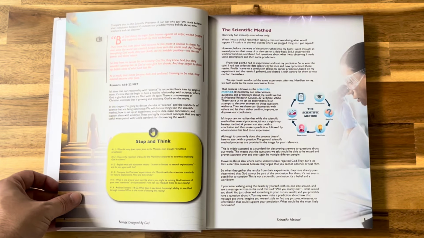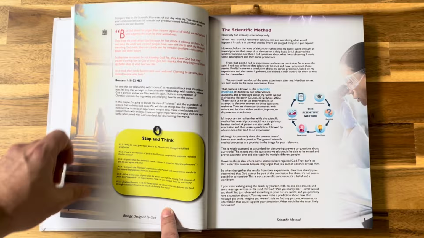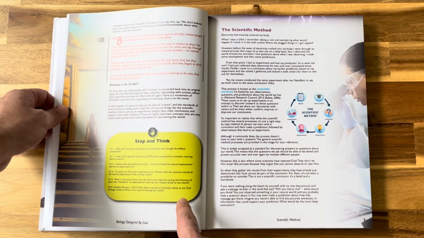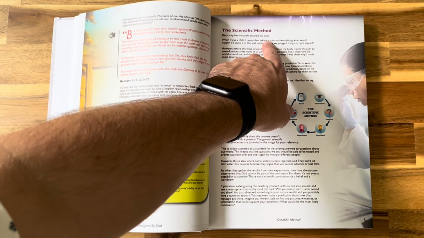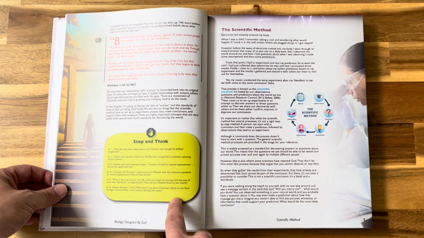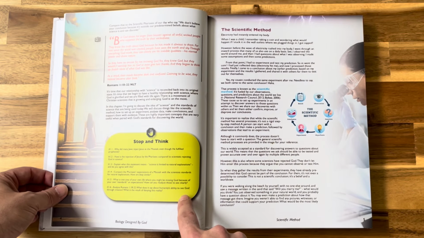So as we just flip through the chapter, you can see we get to more scripture here, pictures. You can see we have headers, scientific method. This stop and think box, this is a key component of the curriculum.